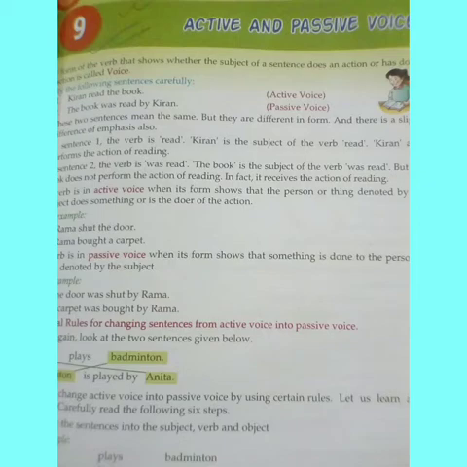Here we have examples of two sentences. One is Kiran read the book and the other is the book was read by Kiran. If you notice, you will see that both the sentences are same. Both are expressing the same idea, same thought. But they are different in form. There is a difference of emphasis.